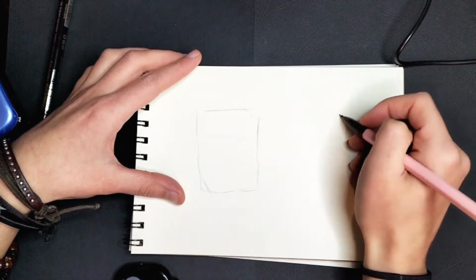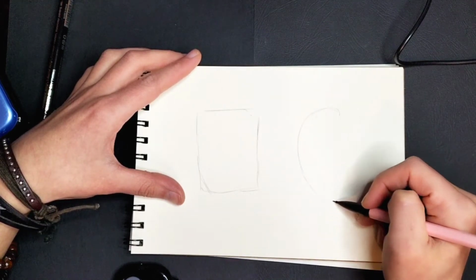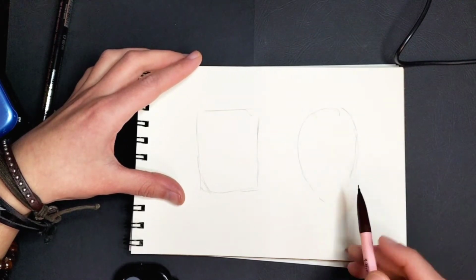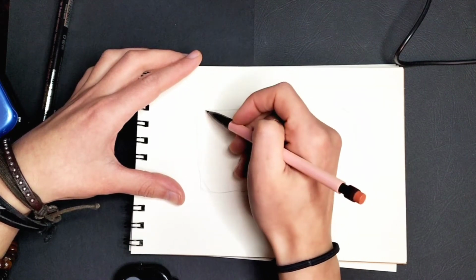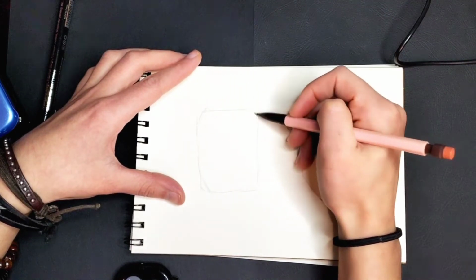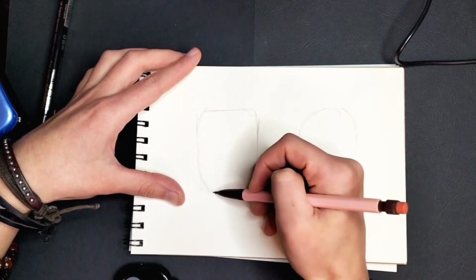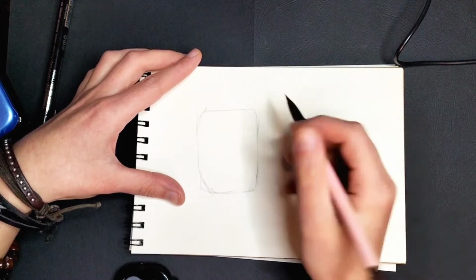And female faces tend to be a bit more oval with a less defined jawline. So with the male face, let's just round off these edges because no one walks around with a square head unless they're like Lego people or I don't know.